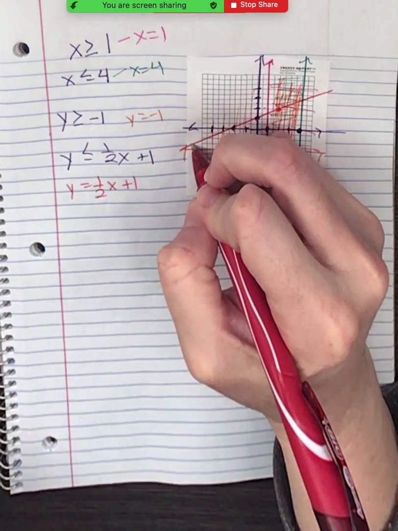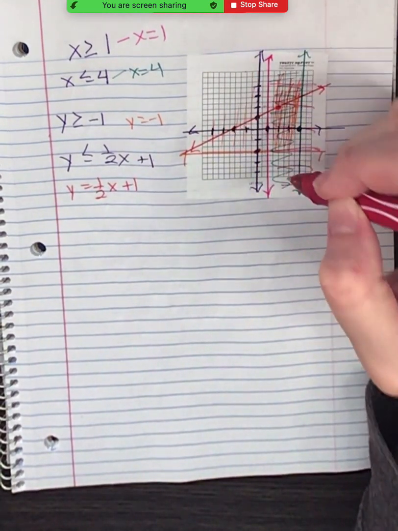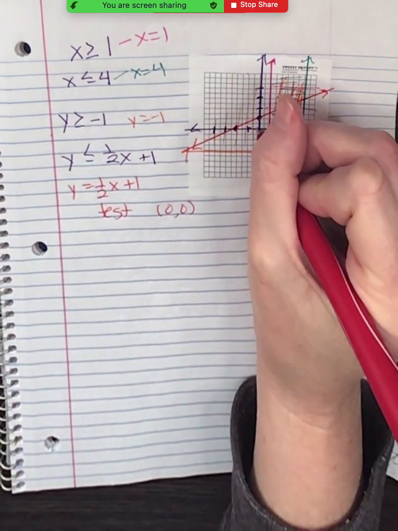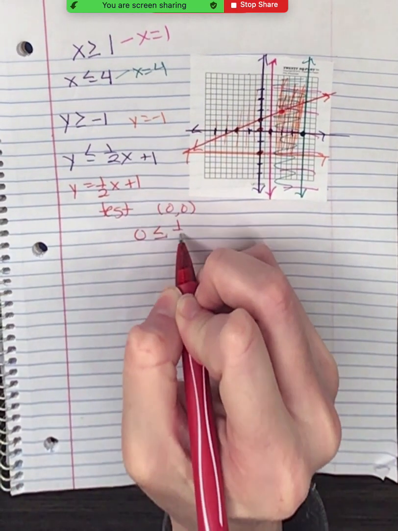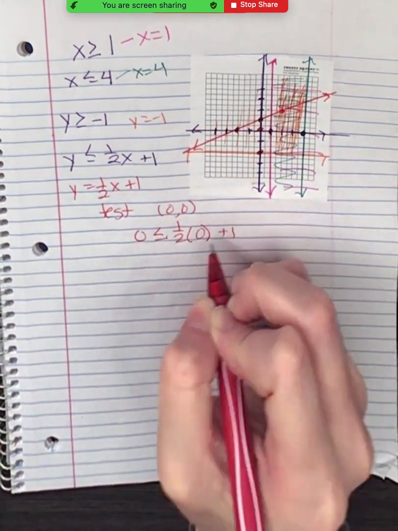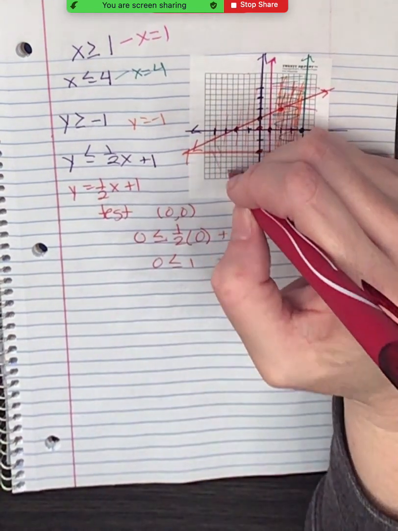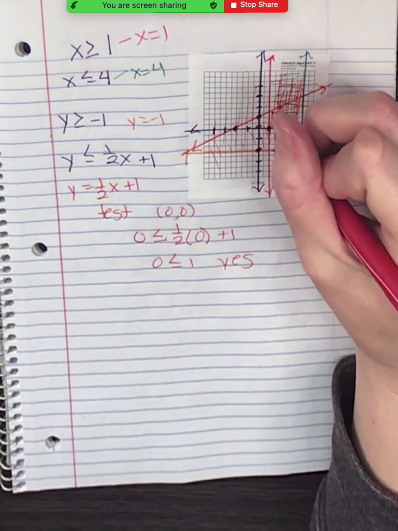And we just have to decide if we're going to shade above it or below it. So let's test 0, 0, which would be below the line. So is 0 less than 1/2 times 0 plus 1? And it is, so that means you shade below, but you're looking for overlap. So it's in here.